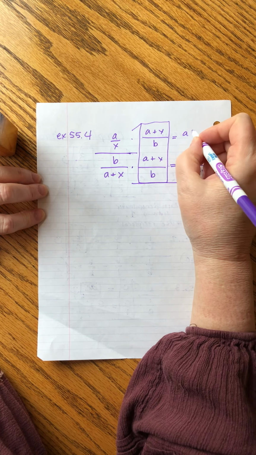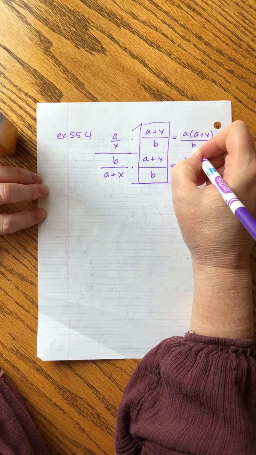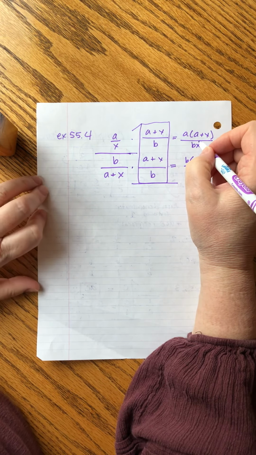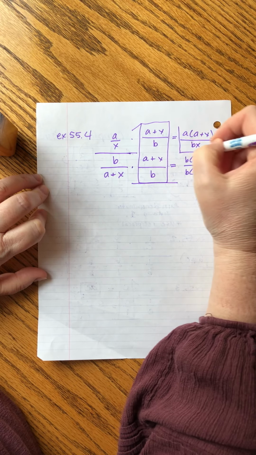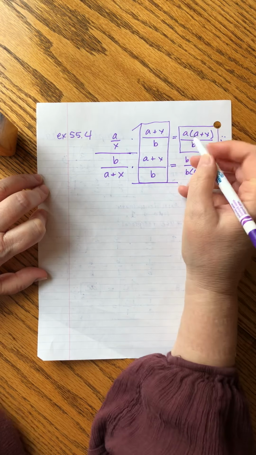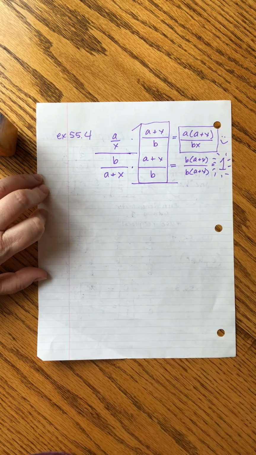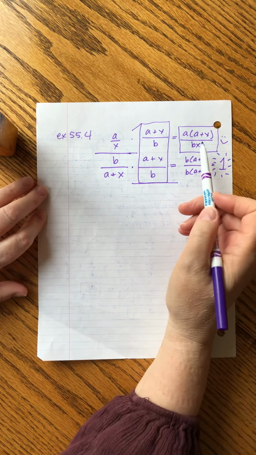I have A times the quantity A plus X over, alphabetically, B times X. And this is the correct answer. There's no need to distribute this A across the binomial A plus X. Distributed or undistributed are equally acceptable. All right? So that's our final answer.